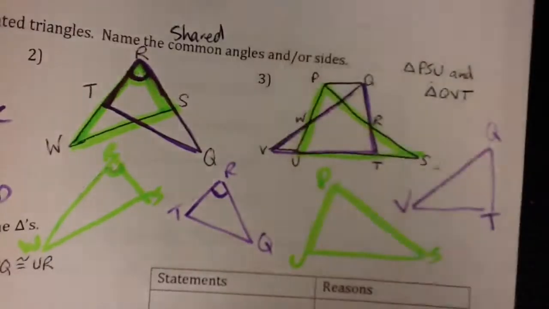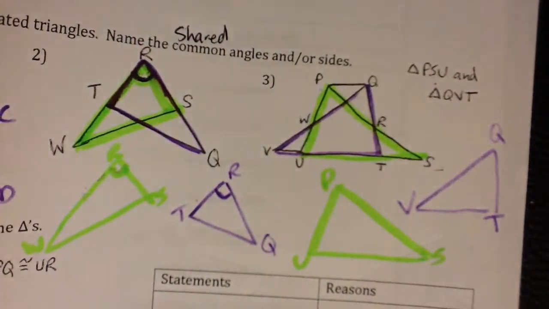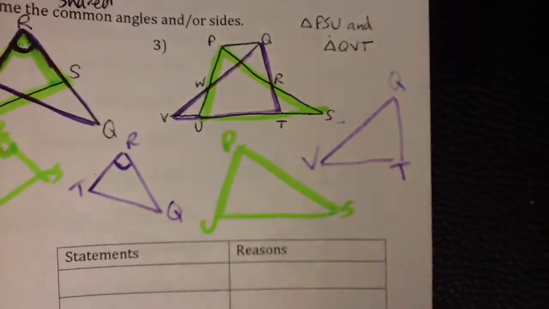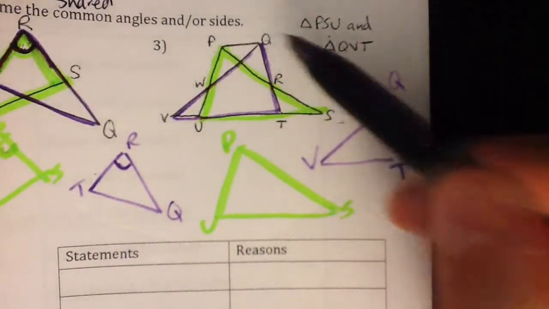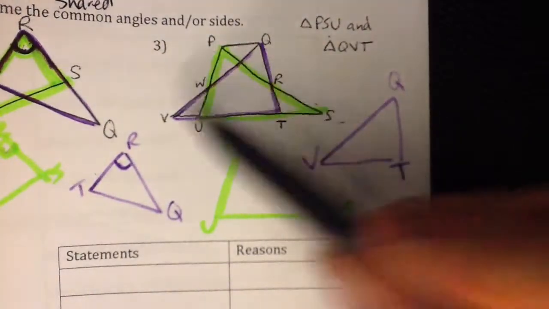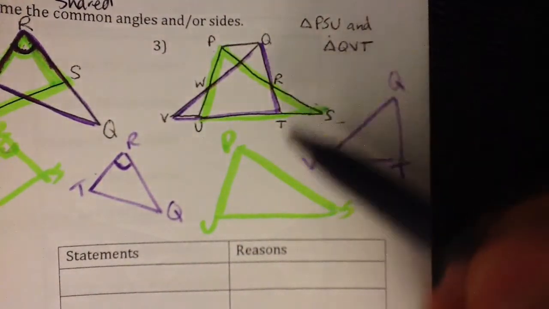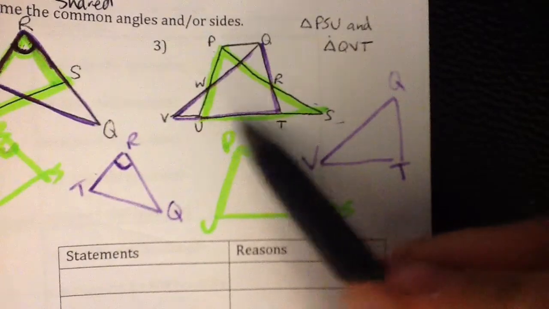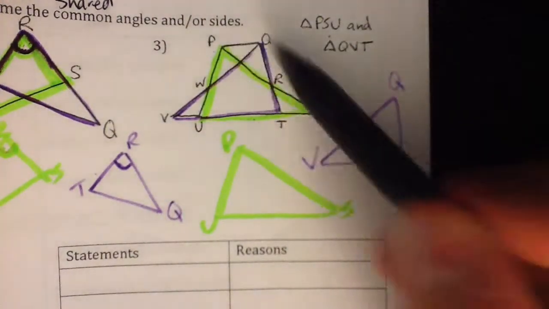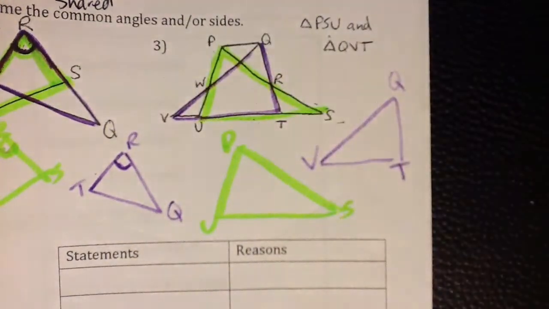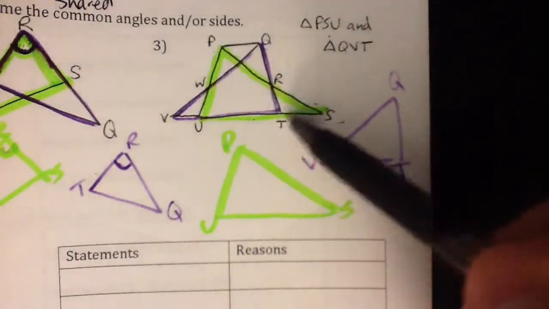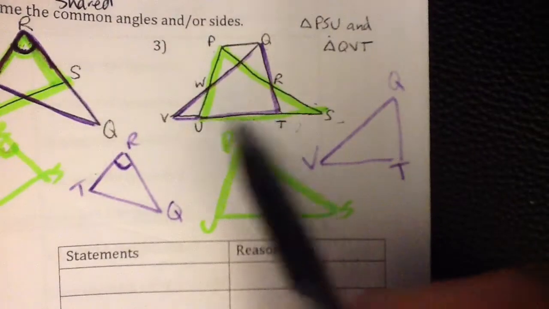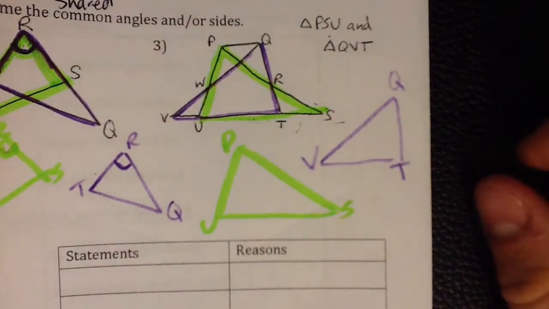QVT. Now here, as I'm scanning through, P and Q aren't really shared. These angles aren't really shared. They share part of this line, but not the whole line, and nothing else. So even though it's got all this stuff going on, they don't actually share anything. They're just sitting on top of each other, but they only share part of the line, not a whole line. That makes sense.